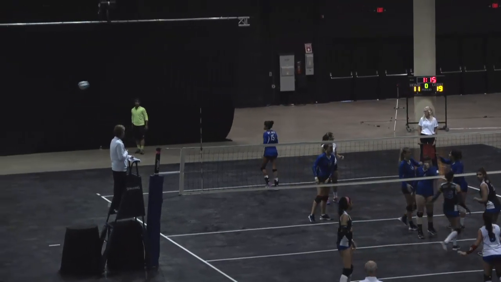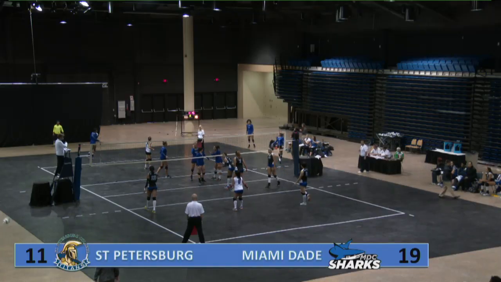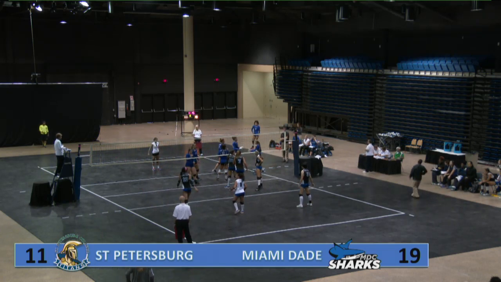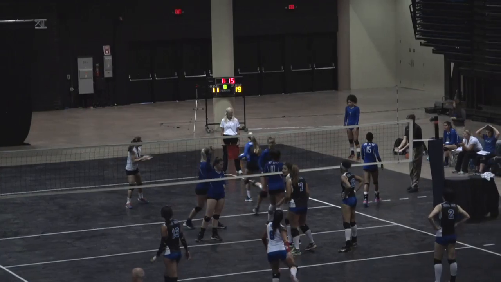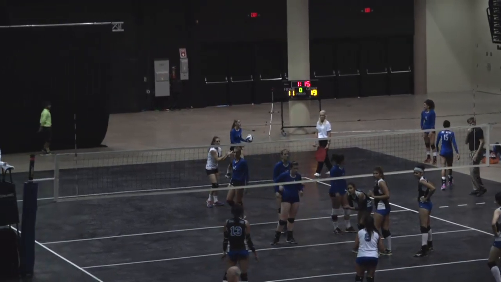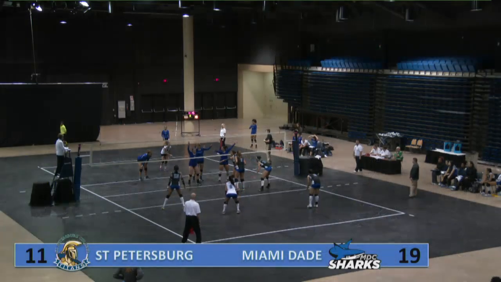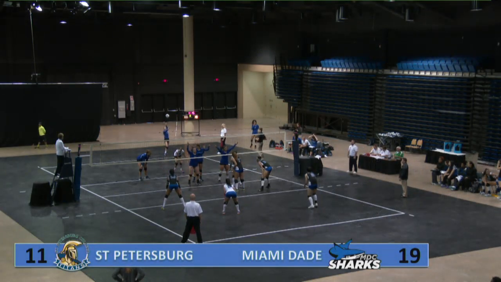It will be Carolina with the service, 11, serving 19. Nope. Scott White subs on Lily Hofstetter for Carolina. It will be Hofstetter with the service, 11, serving 19. Hofstetter very consistent with her serves. Hopes to get it over the net on this one.